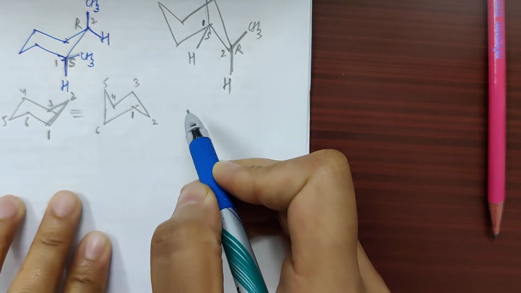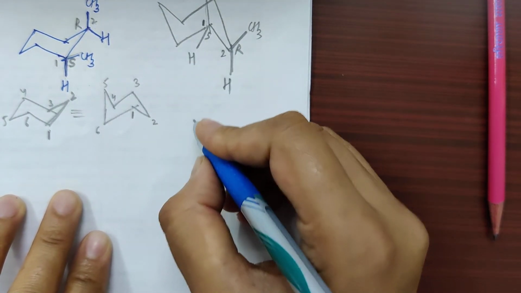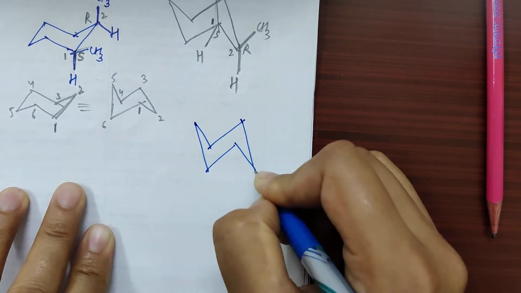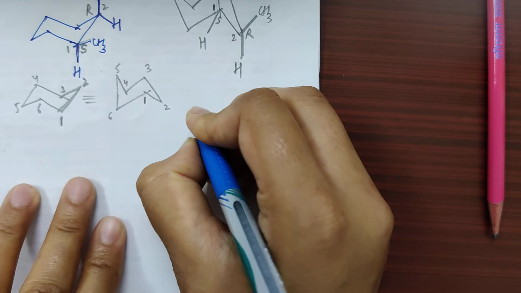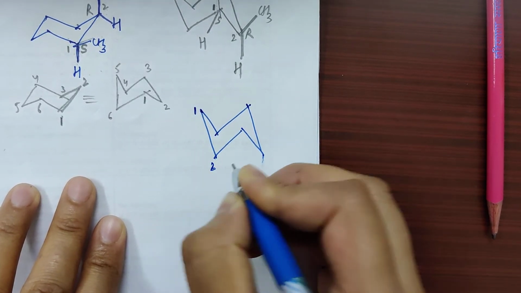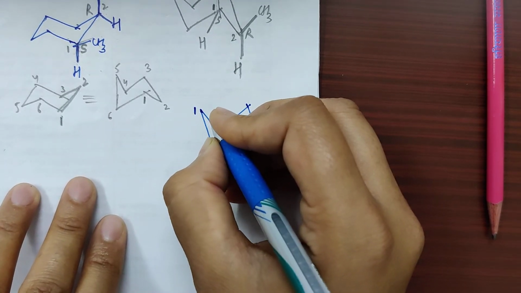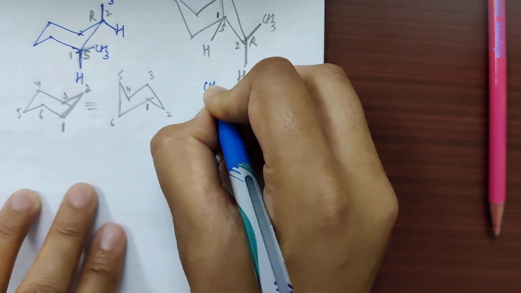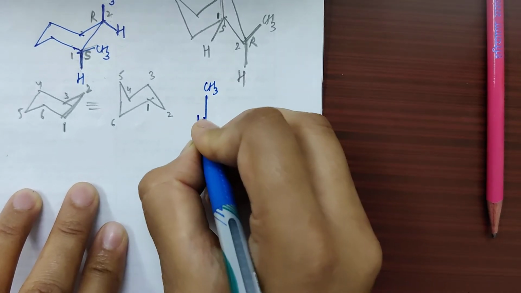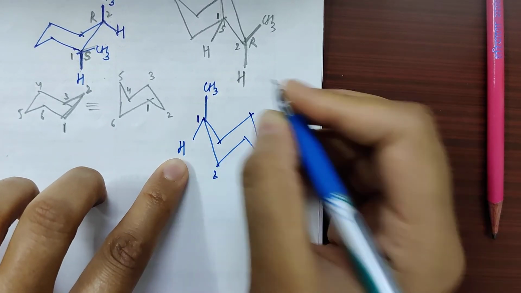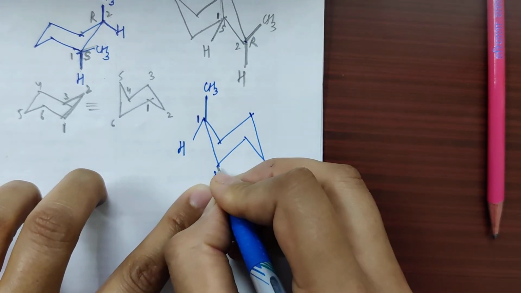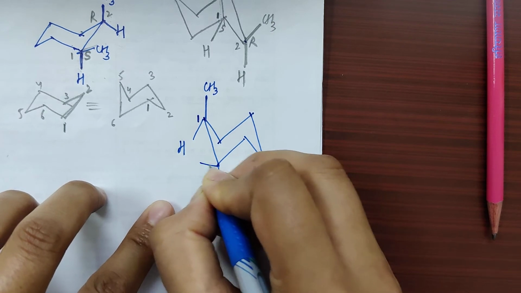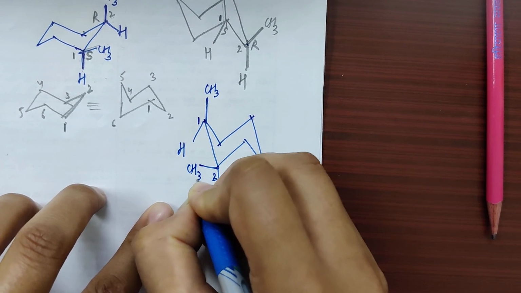So if you rewrite this structure, अगर हम इसको थोड़ा सा change करके लिखते हैं, let's say we write this carbon as first and this carbon as second, तो हमारा first carbon पे our methyl group is on the axial position, and our hydrogen is at the equatorial position, and for the second carbon our hydrogen is at the axial position and our methyl group is at the equatorial position.